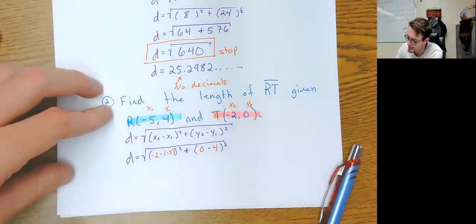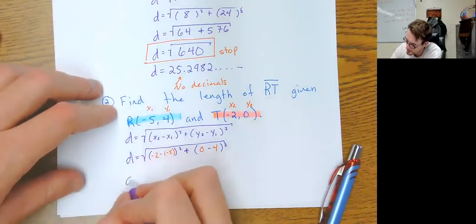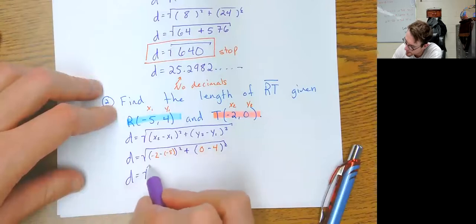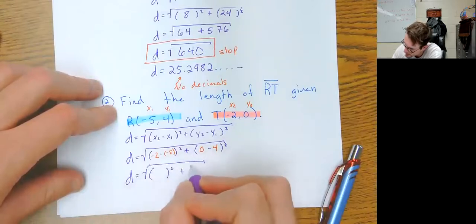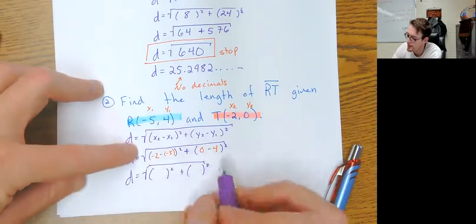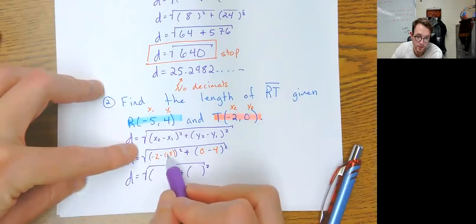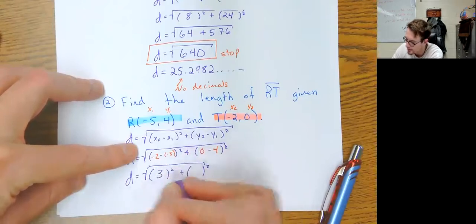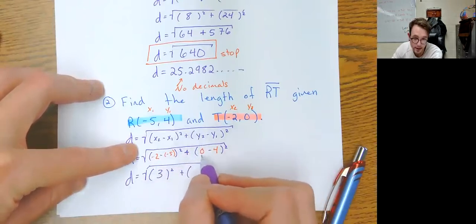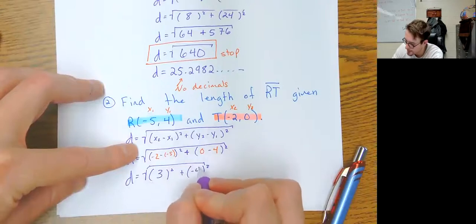All right, so then I simplify. So d equals the square root of something squared plus something squared. So negative 2 plus 5, double negative, so plus 5, is 3. And then 0 minus 4 is negative 4.